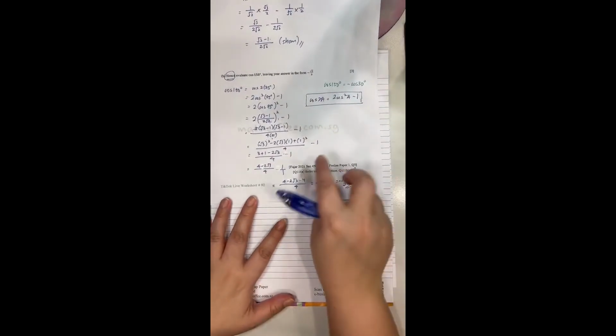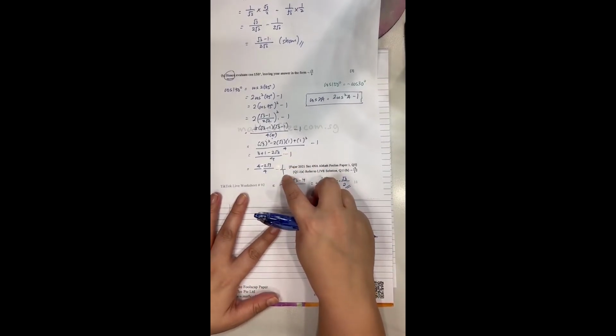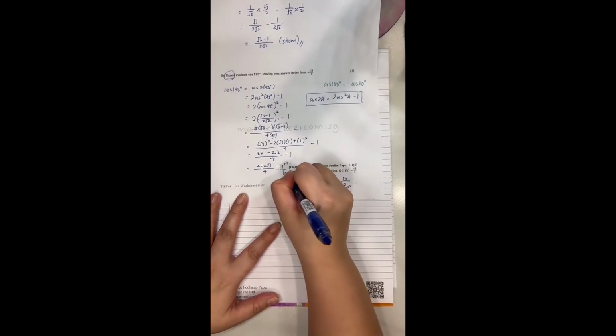How come the -1 becomes -4? Oh, see, this is -1, so I put it as 1 over 1, so times 4 to combine into a single fraction. That's why it becomes -4 over 4. What I did was times 4 times 4.